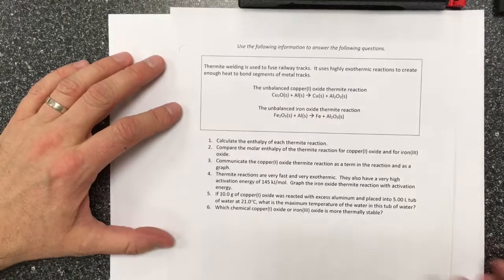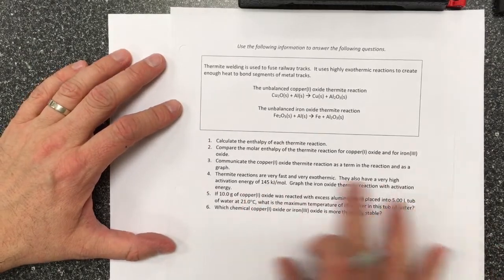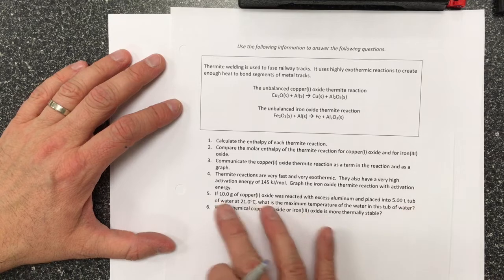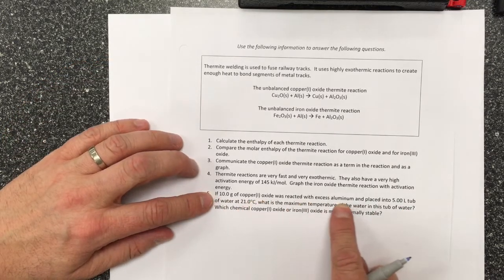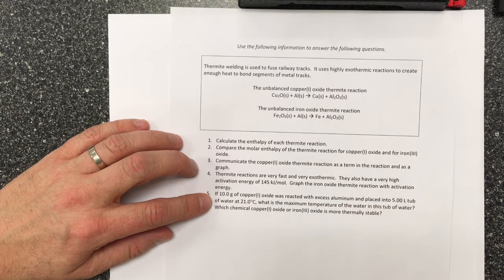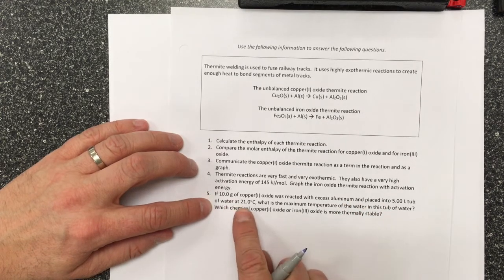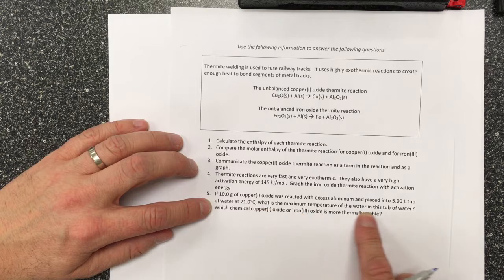Question 5, though, asks us a question where we're using the reaction to heat some water. It says 10 grams of copper(I) oxide was reacted with excess aluminum and placed into a 5-liter tub at 21.0 degrees Celsius. What's the maximum temperature of water in this tub?